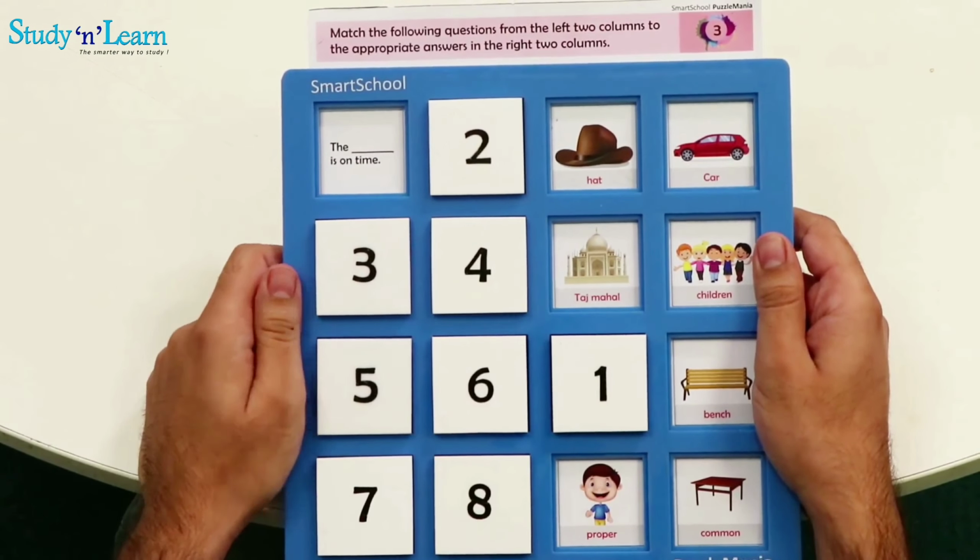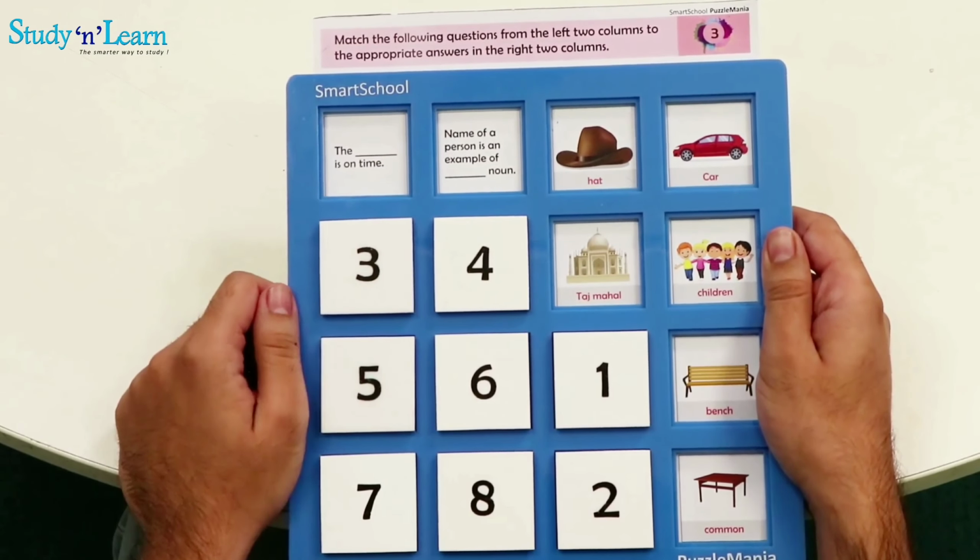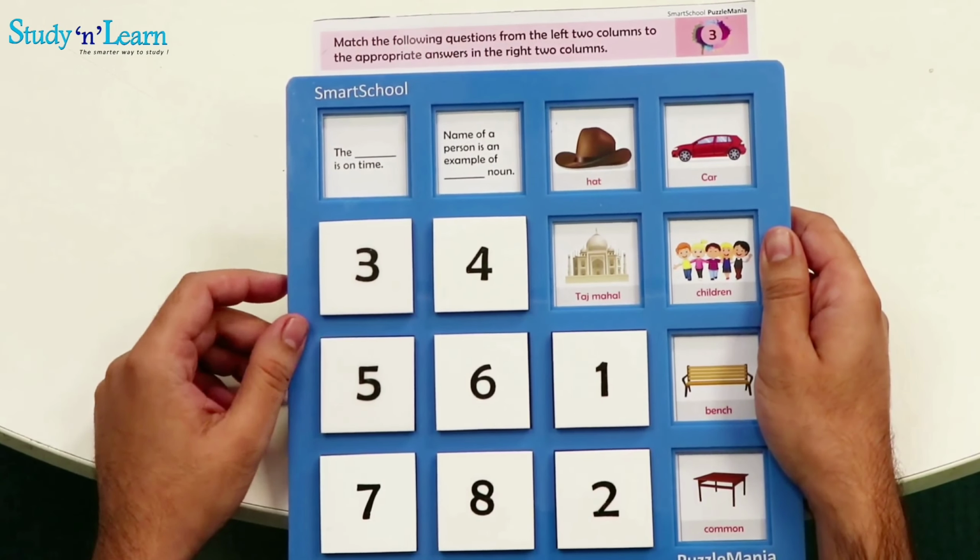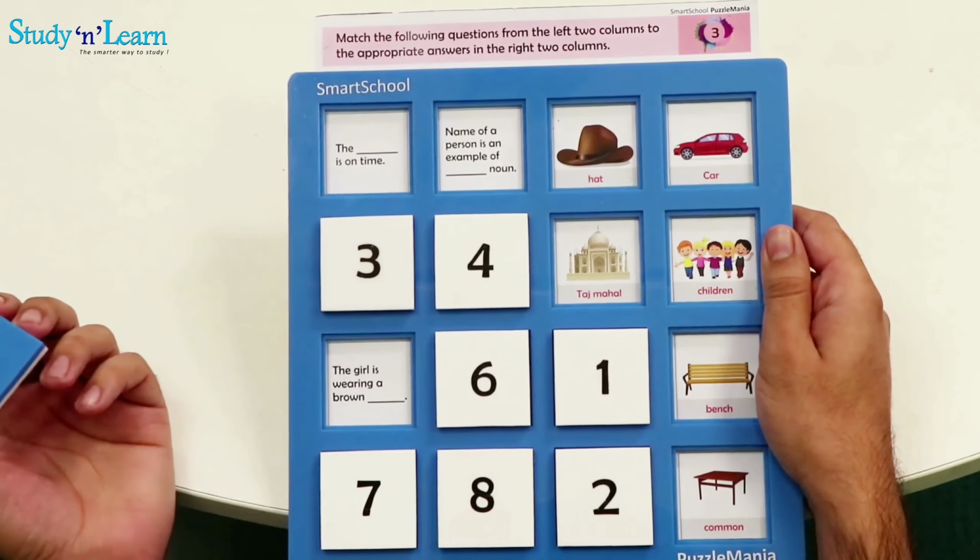Now let's go to the second one. And the second one says name of a person is an example of dash noun. So the answer should be, I believe it should be proper. And so I place 2 right here. Now you must be wondering, do we have to go in the same order? Well, no, not necessarily. I can pick up 5 and see what's the question here.